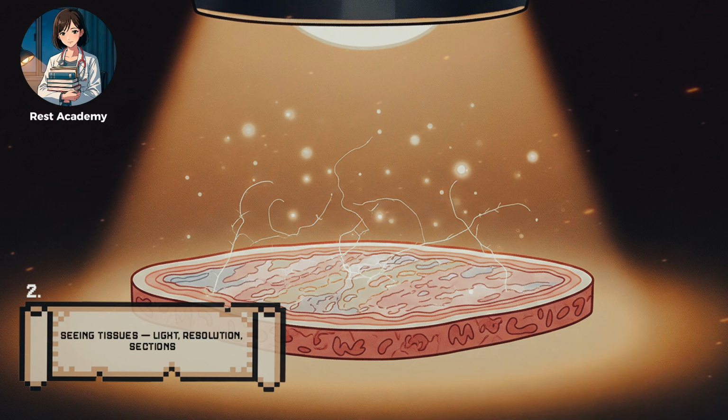You now have a thin section on a slide and a beam of light ready to reveal structure. The remaining question is simple but decisive. What colors and chemistries will write meaning into this pale scene so nuclei, proteins, and carbohydrates speak clearly?